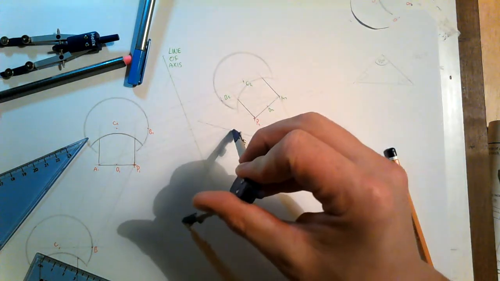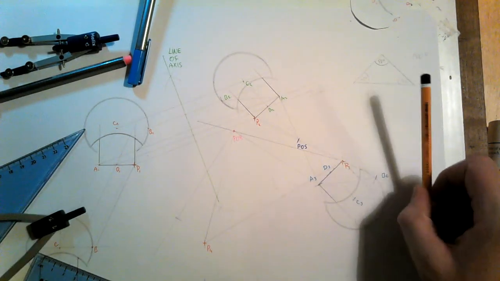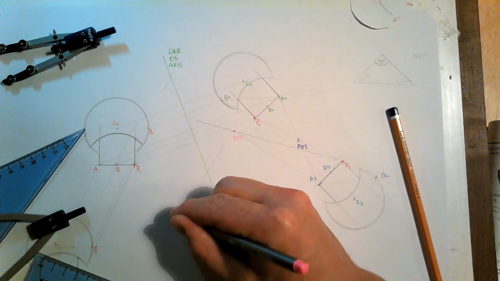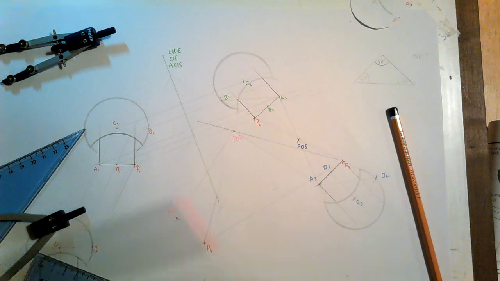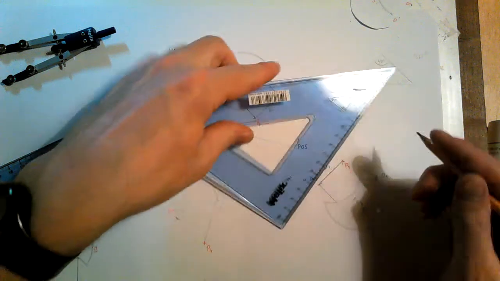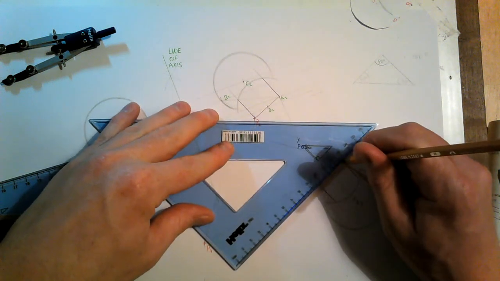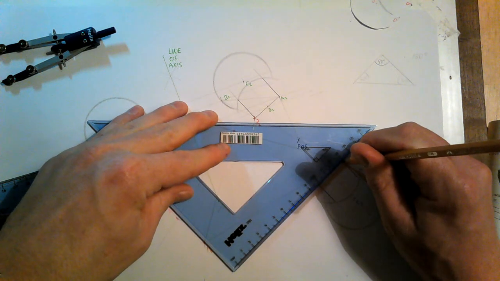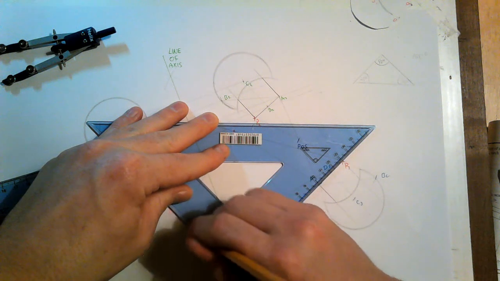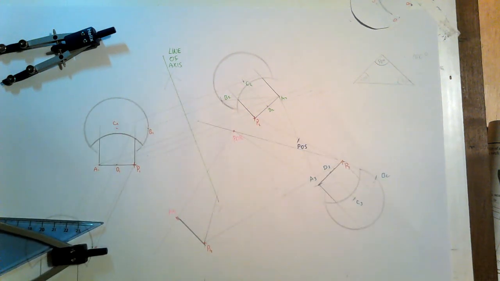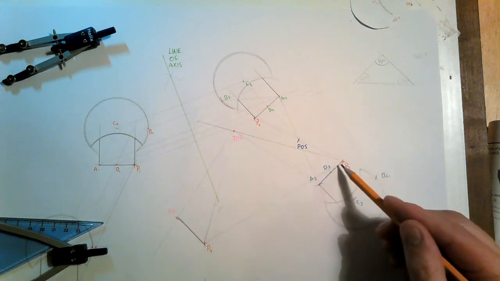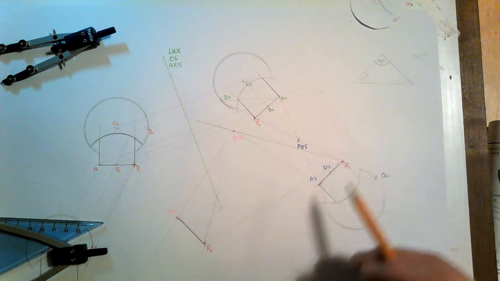Okay, now we're going to swing it, and that should give us A4. A4. Okay, so P3 to A3 here, we have now rotated that at 90 degrees.